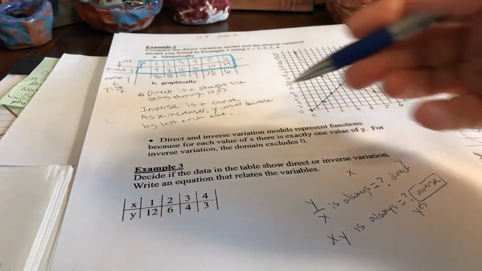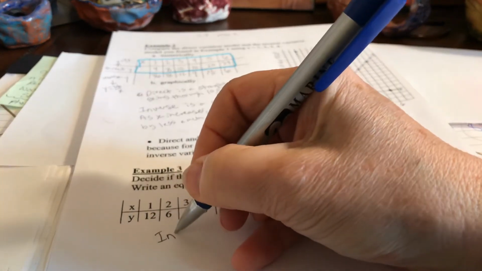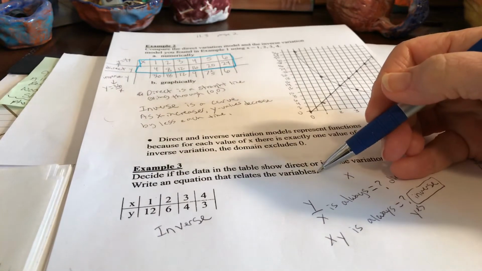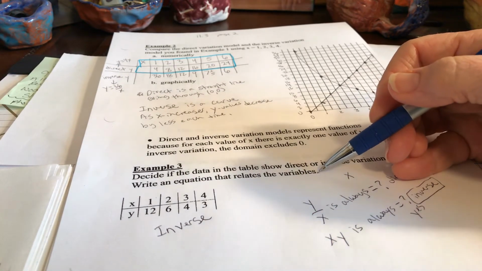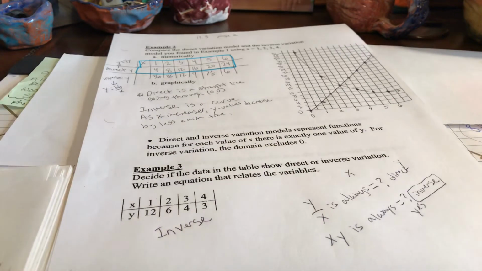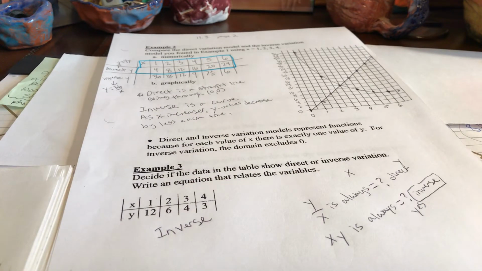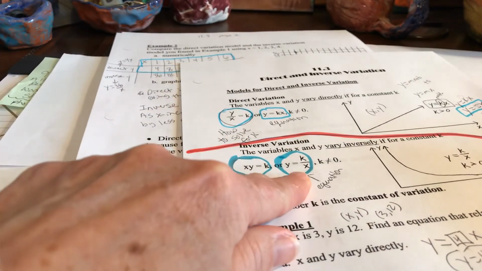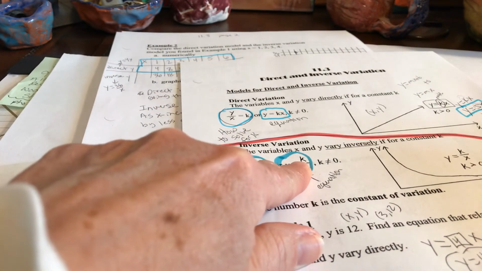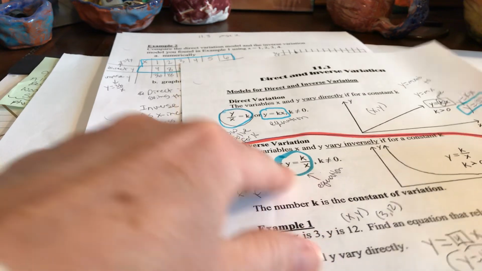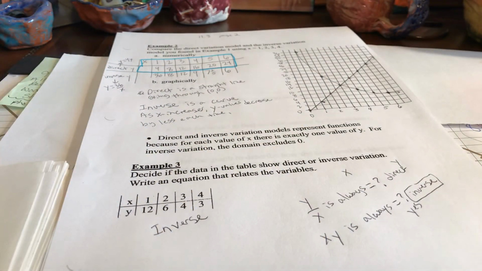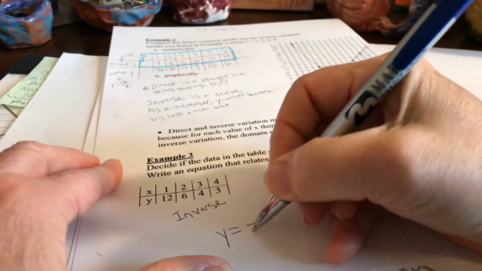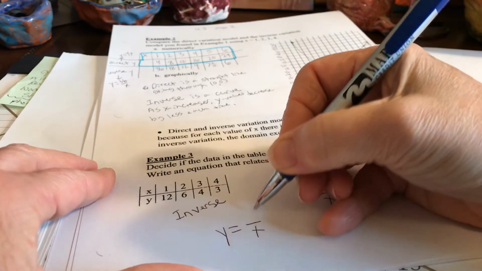All right, decide if it's direct or inverse. So it is, ding, ding, ding, it's an inverse relationship. Write an equation that relates an inverse relationship. So on page 1, I had said, got it right here. If you're going to write an equation for an inverse model, it looks like this, with whatever your value for k is on top, k divided by x. In other words, I need an equation that looks like y equals something over x.